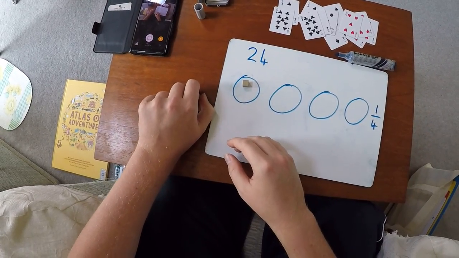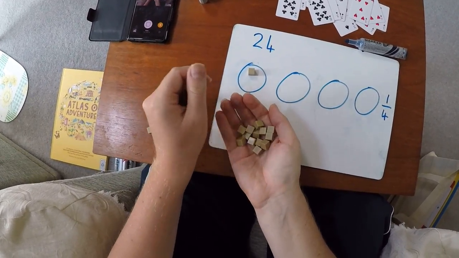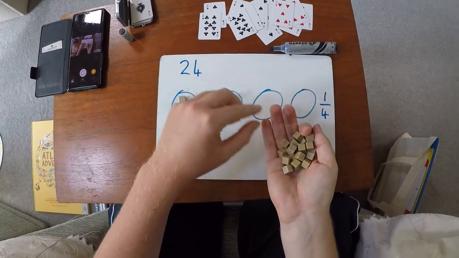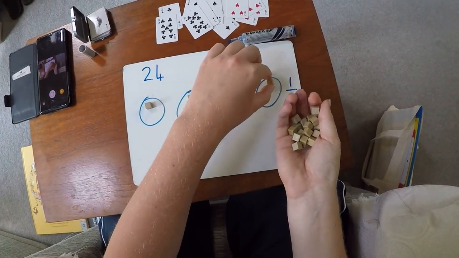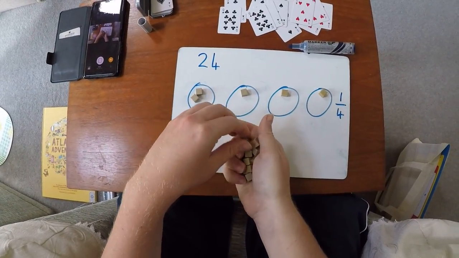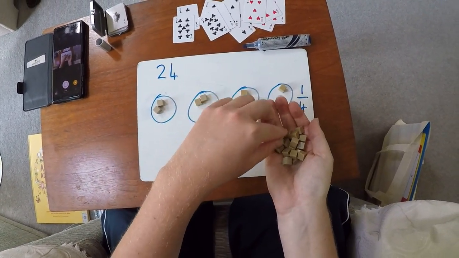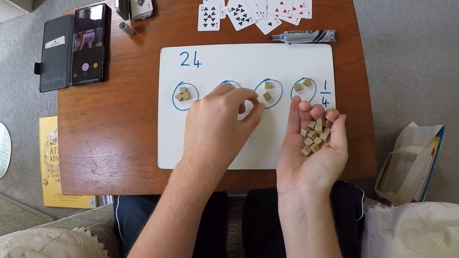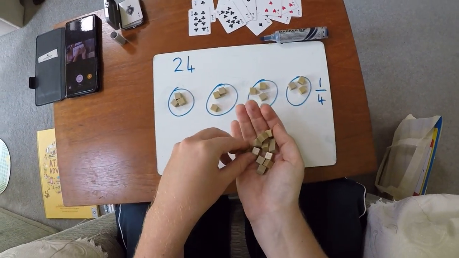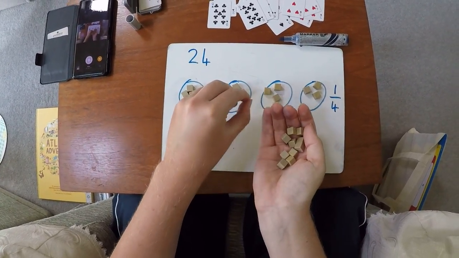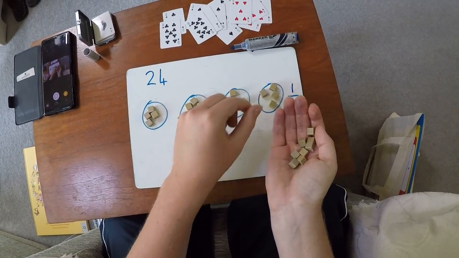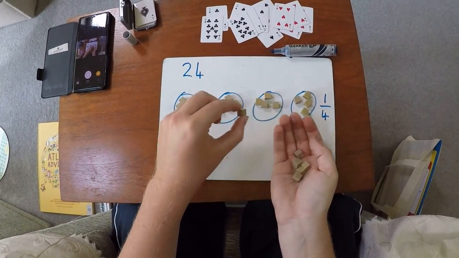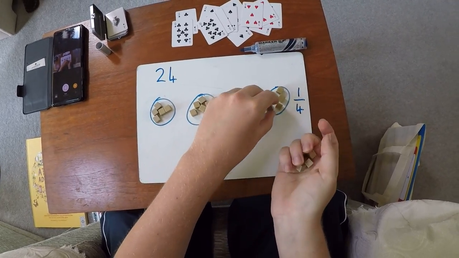actually it's going to be easier, I think. So just going through my groups, I'm sharing it out. You'll notice this is very similar to our division.